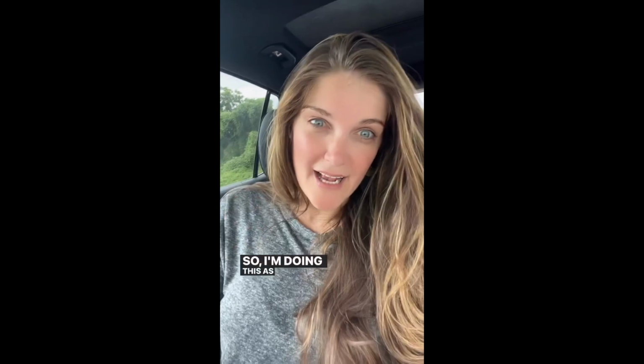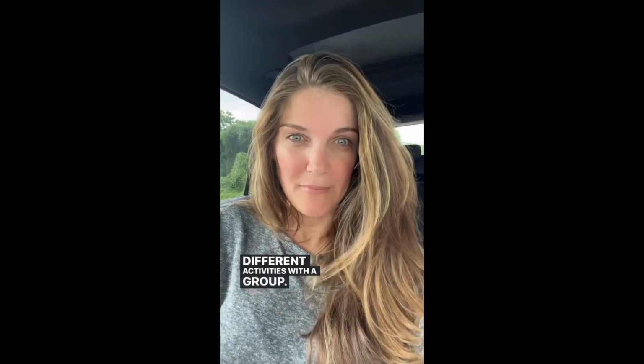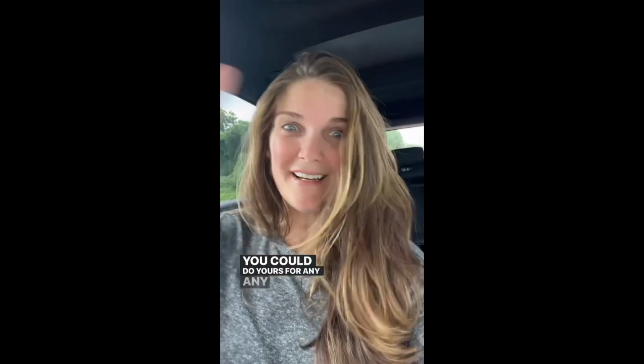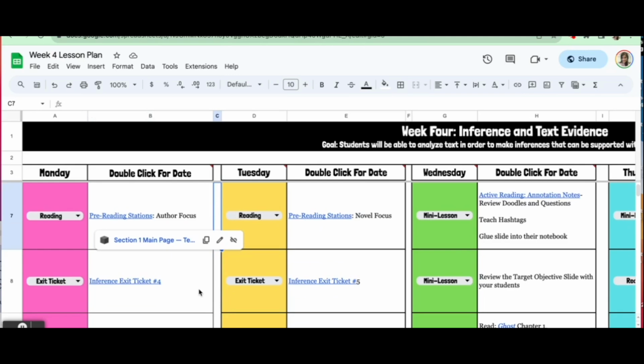So I'm doing this as station activities, so students will be going around to each station. I have 5 of them, and they'll be doing each of these different activities with a group. Now, I did mine for Jason Reynolds. You could do yours for any author that you want, but those are just some ideas of how you could set up your stations. After our pre-reading stations, we have Inference exit tickets.